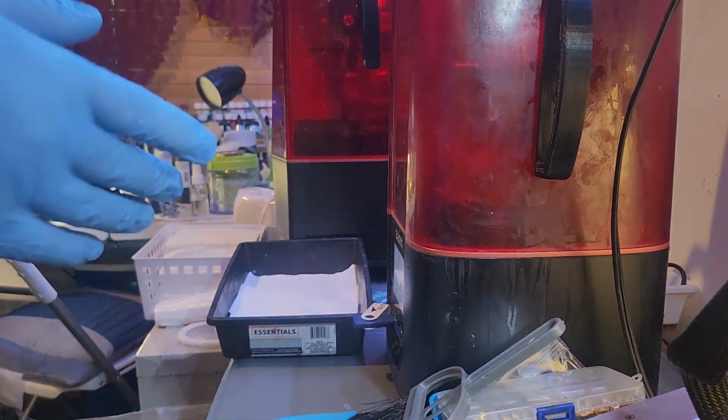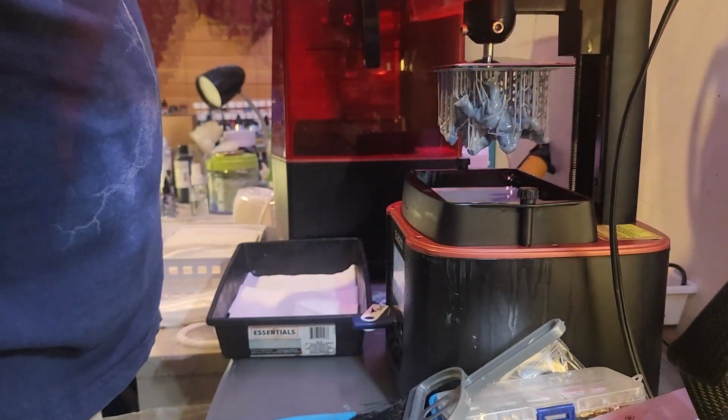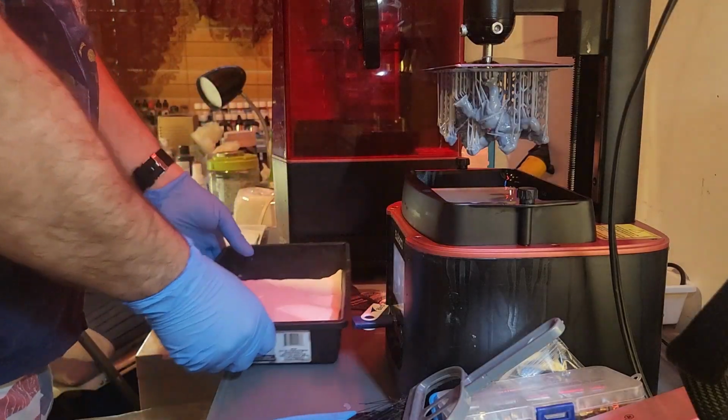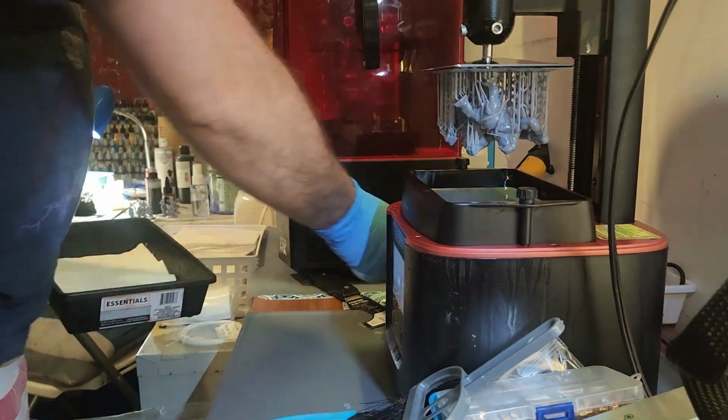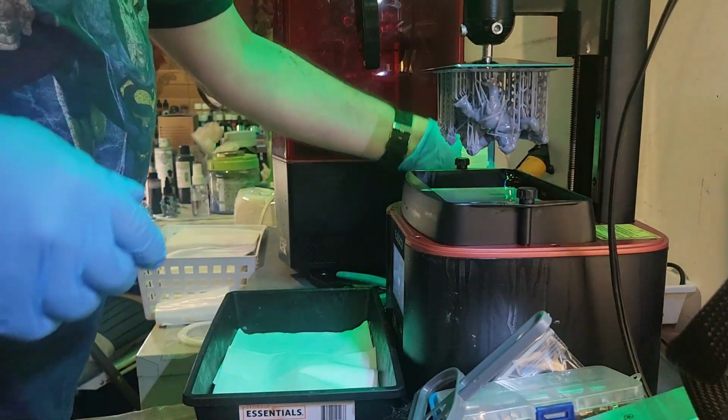Alright, now that the print is completed, we can come in here. You'll notice I'm wearing gloves. You should wear gloves and some kind of mask, probably also safety glasses, just in case you would splash any of this resin. It is not good for you.